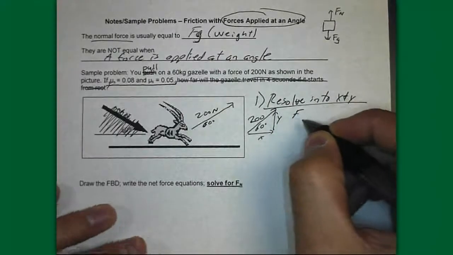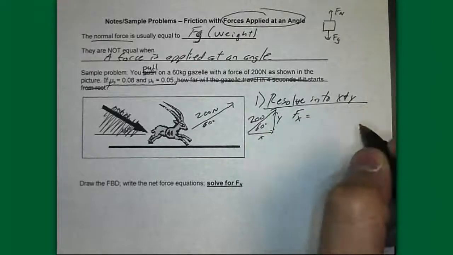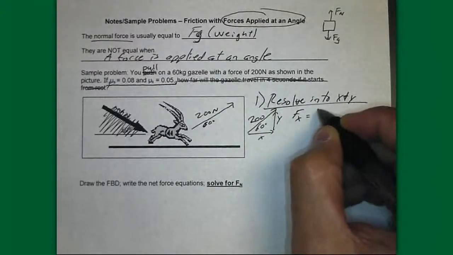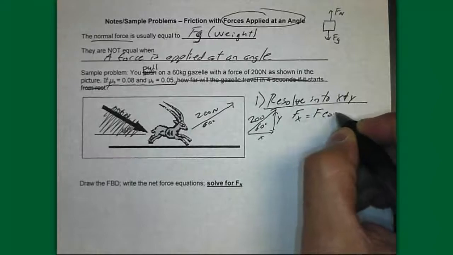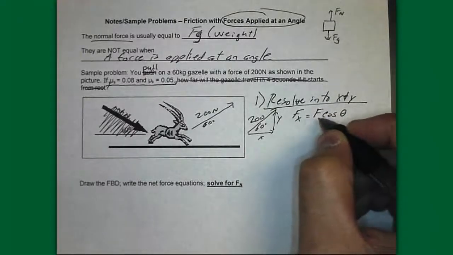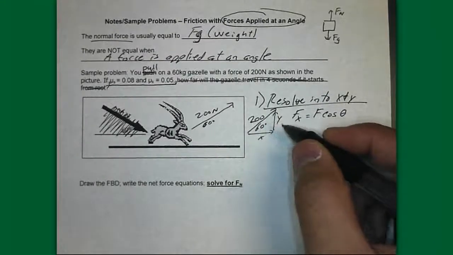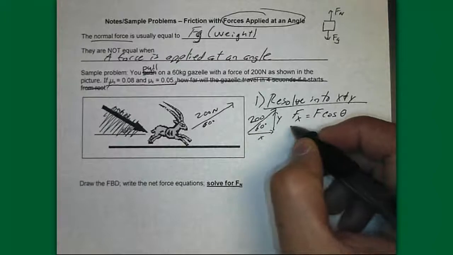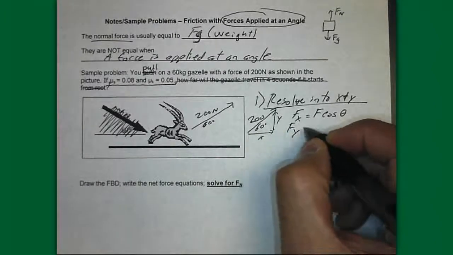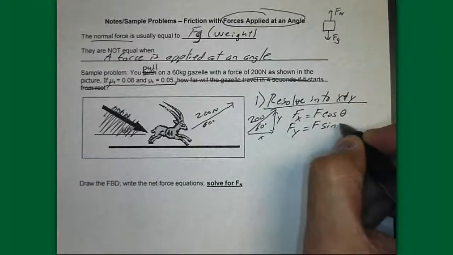And the little shortcuts that we used to take to find the x and the y components are also still the same. The force in the x direction is found by multiplying the force times the cosine of the angle, F cosine theta. It's F cosine theta now instead of v cosine theta because they gave us a force instead of a velocity. And the y component of the force is found by multiplying the force times the sine of the angle.